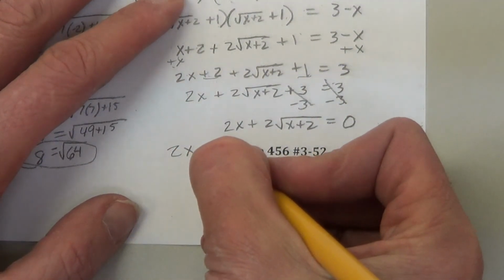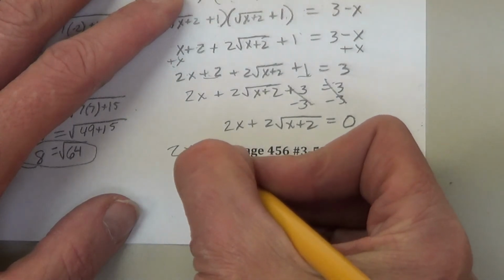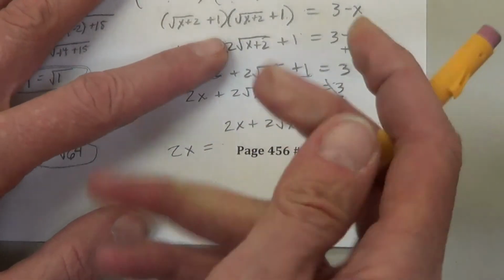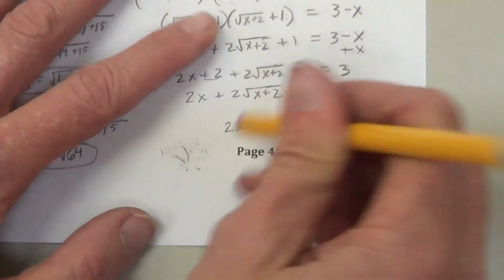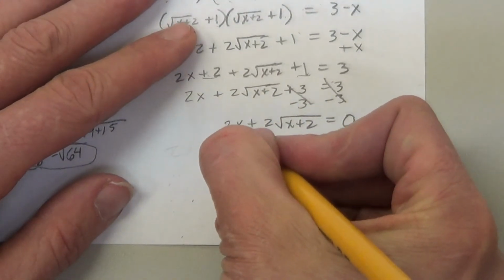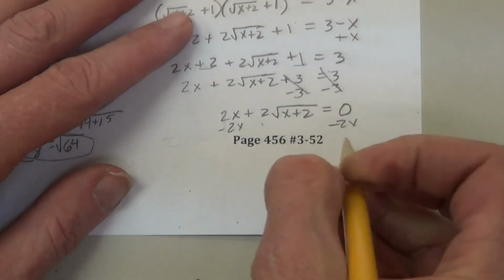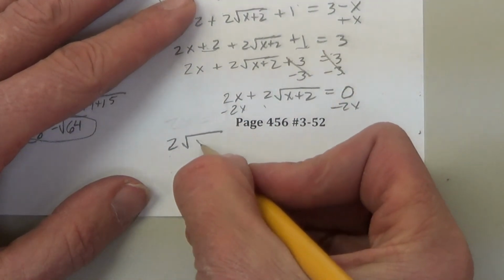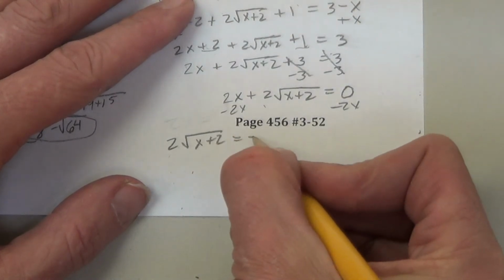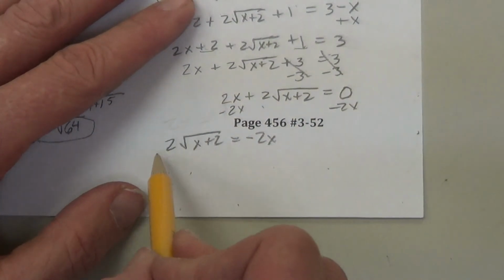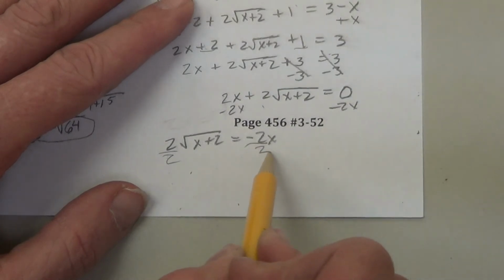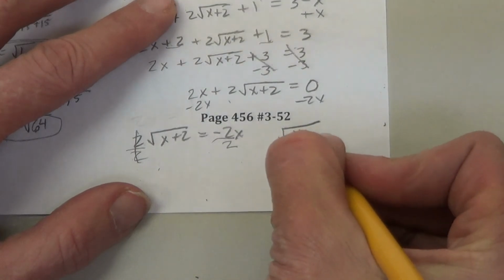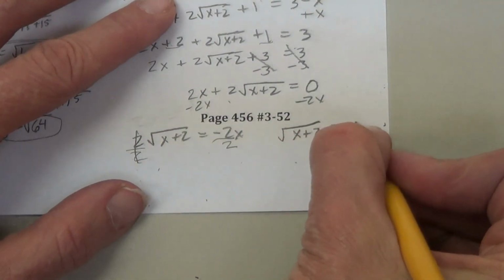2x equals, actually it's easier probably to move the 2x across. So let's subtract a negative 2x there, negative 2x there. We'll rewrite it with 2 radical x plus 2 equals negative 2x. Now we can divide by 2 on each side. And we would end up with radical x plus 2 equals negative x.